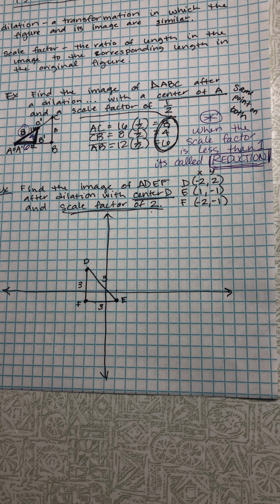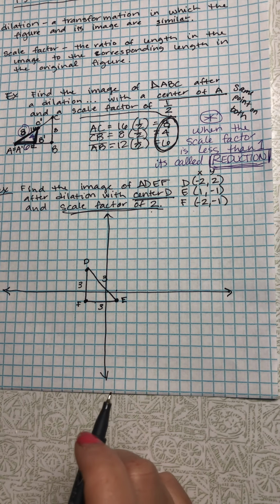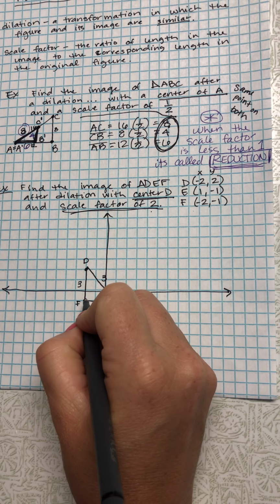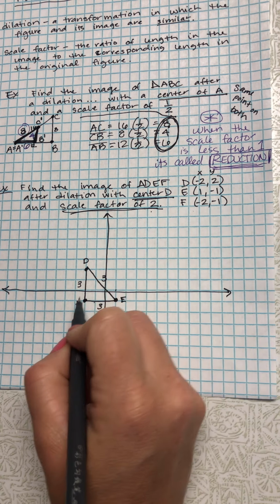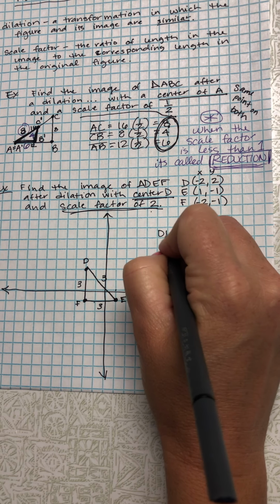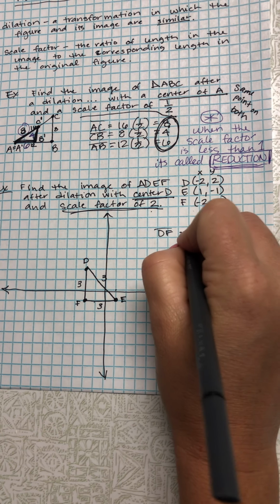So if I use my scale factor to help me find where my new lines are going to go, I've got to double, right? So let's say DF, if I start with DF, that's 3.